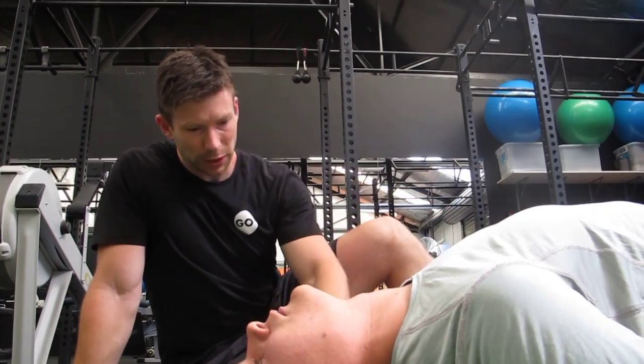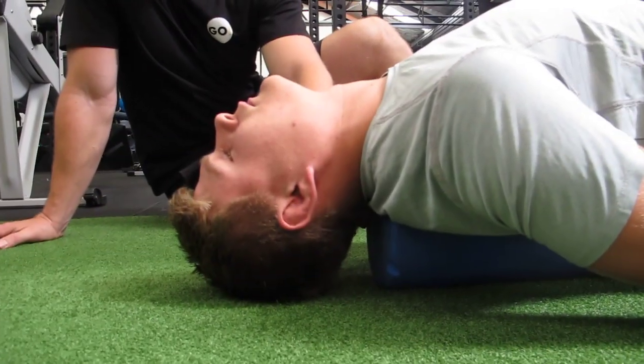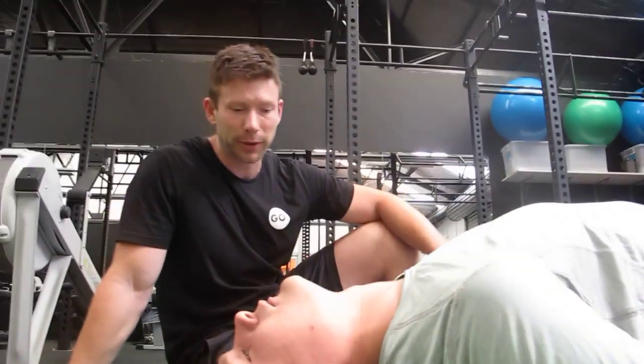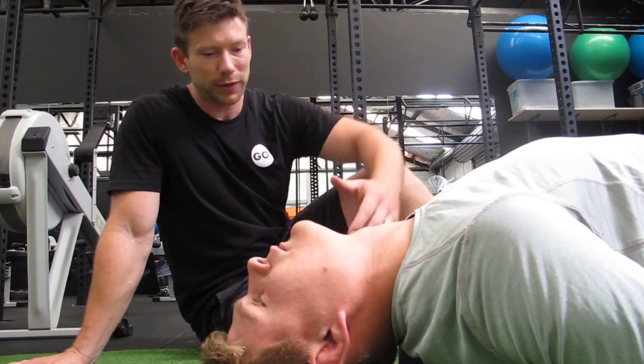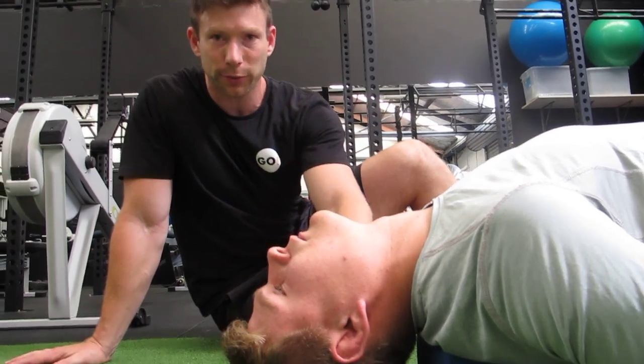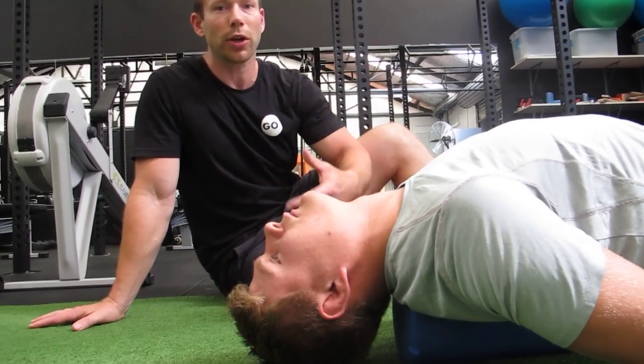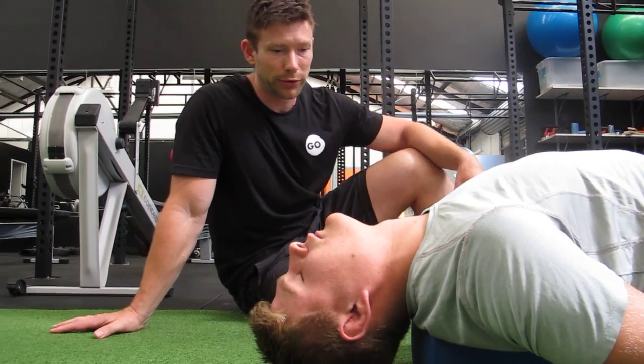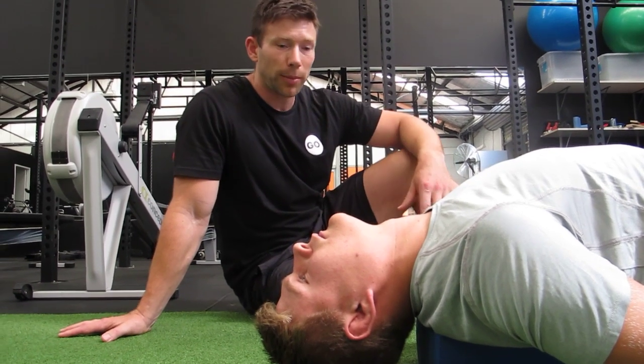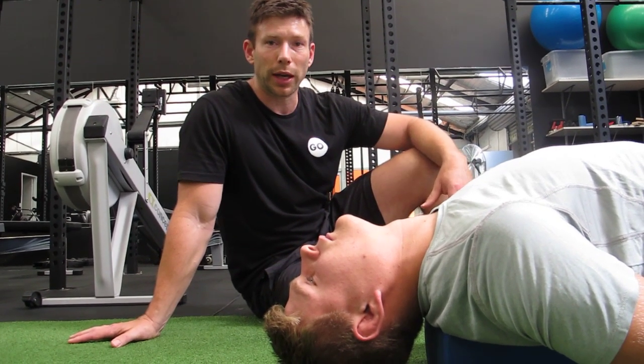Now, what we're doing here is creating extension, or lordosis, of the lower segments of the cervical spine. And what this is going to do is allow these muscles, which have been working really hard up the top of the neck, to down-regulate and not have to work as hard to hold our head in position. Ideal time here is building up to 10 minutes a day.